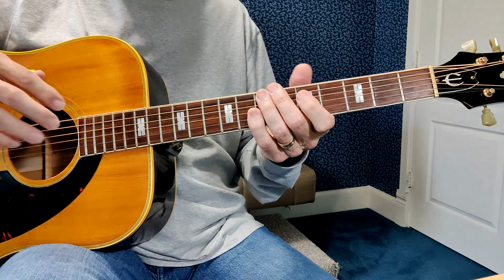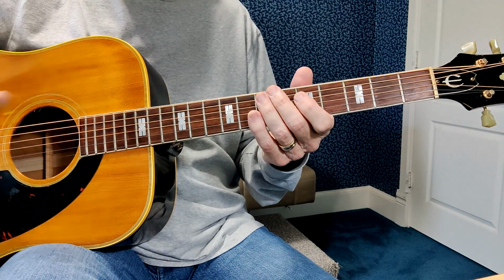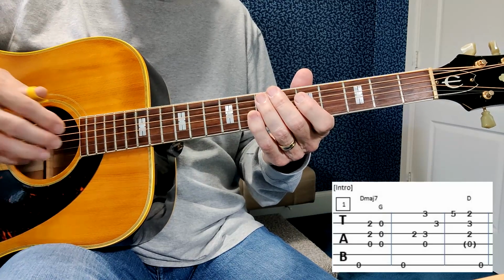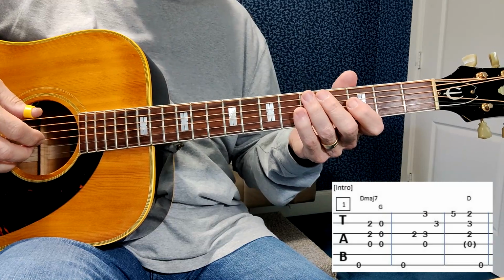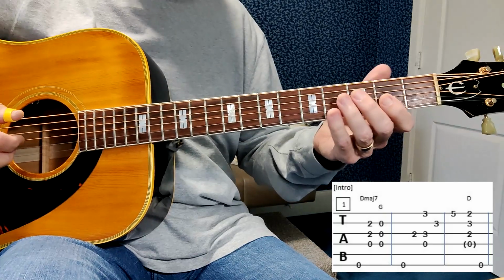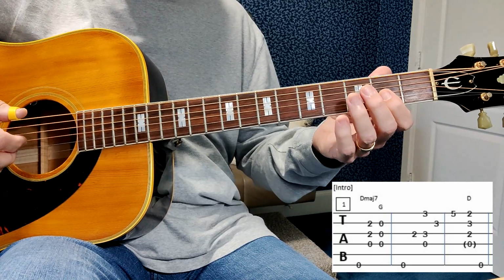But I have to admit that I'm moving this D note all over the place in the intro, and you'll see that as we finally get back into the tab. So let's jump back into the first 3 measures of the song. As a reminder, those first 3 measures sound like this.